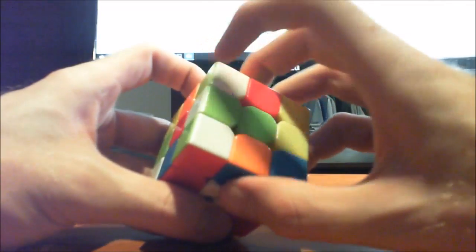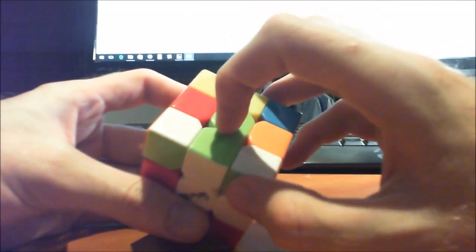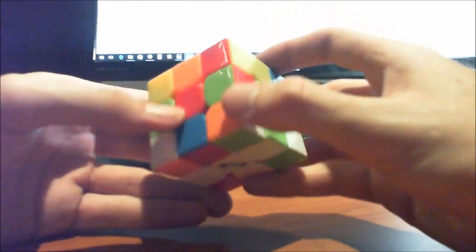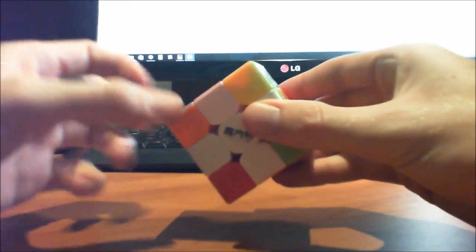So now we're looking for the green. Now we can see for this specific one it's already aligned, and we can just turn it so that it's aligning with our white cross. Last but not least is the red one. Move it so that it aligns properly and it gets the white cross as such.